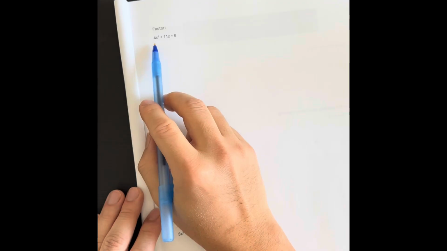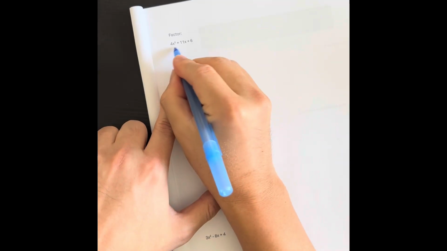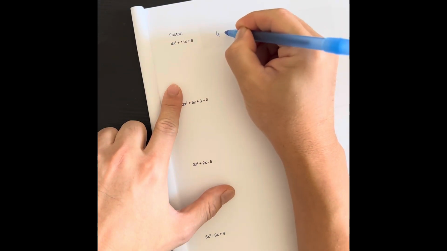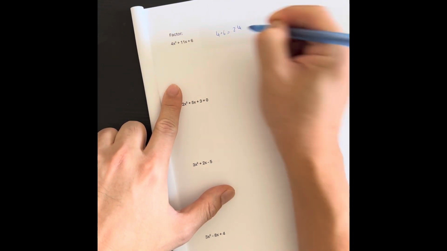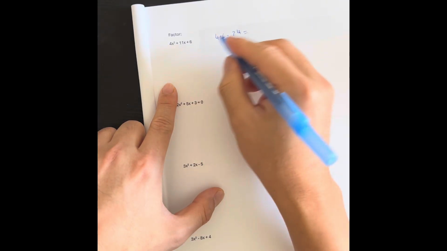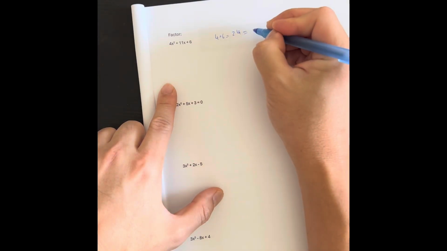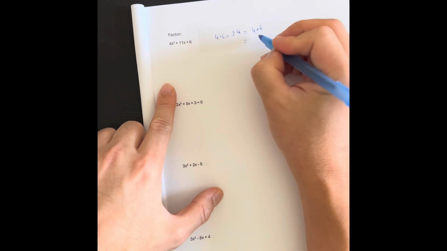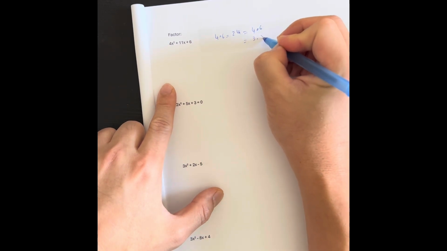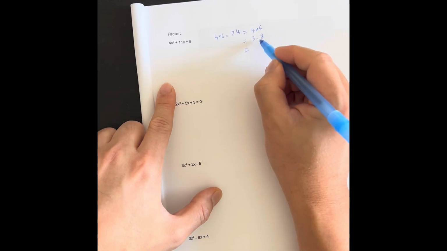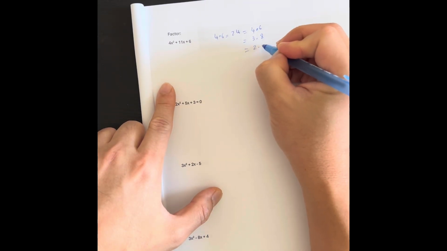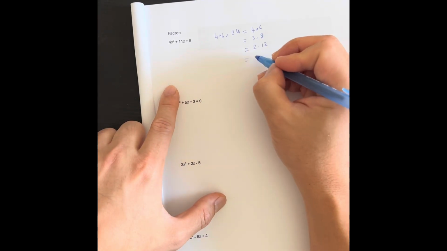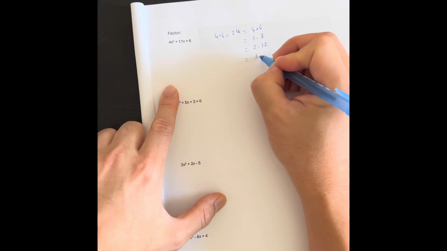But now let's practice some factoring. So 4x squared plus 11x plus 6. We multiply 4 times 6, which is 24. Then we rewrite 24 as the product of 2 numbers. 24 can be written as 4 times 6. Also, it can be 3 times 8. It can be 2 times 12. It can also be 1 times 24.